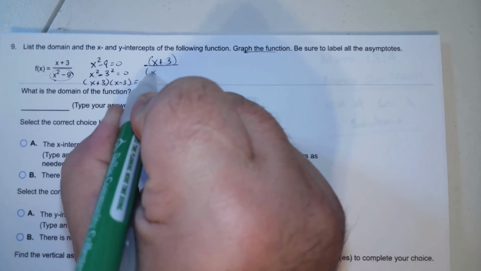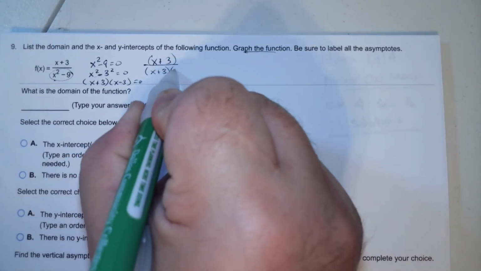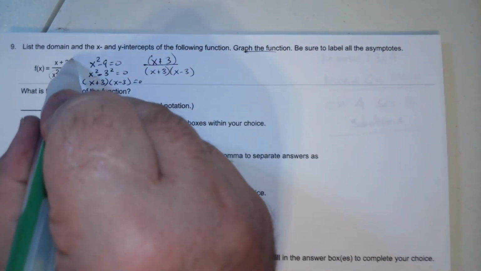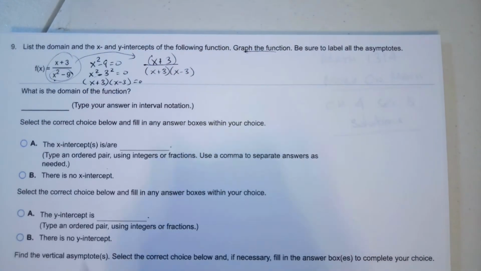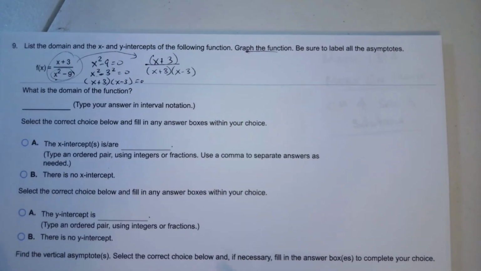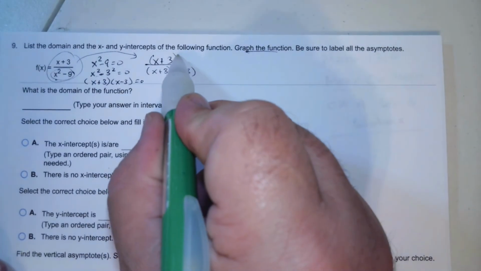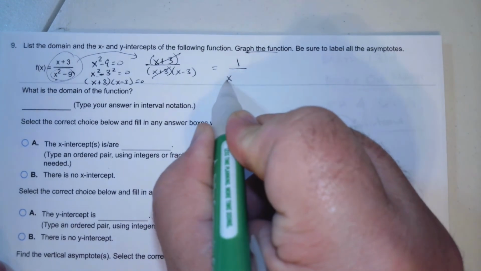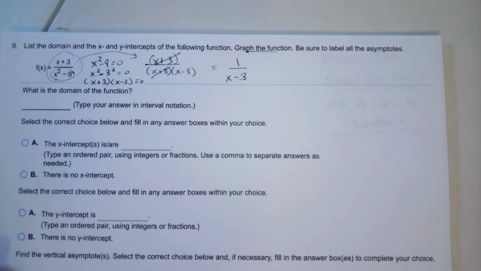So the bottom is x plus 3 times x minus 3. So this polynomial factors into that. Well, these cancel since they're x plus 3's, so we're left with 1 over x minus 3.